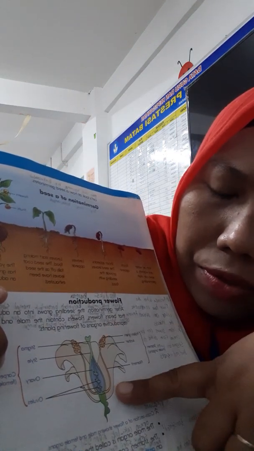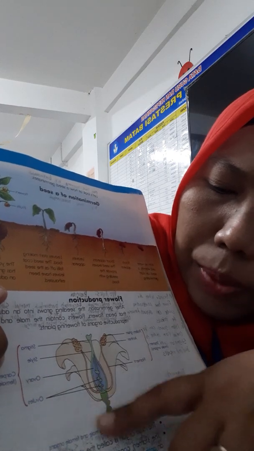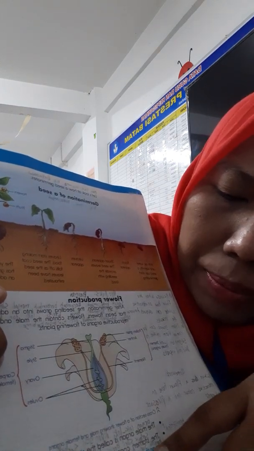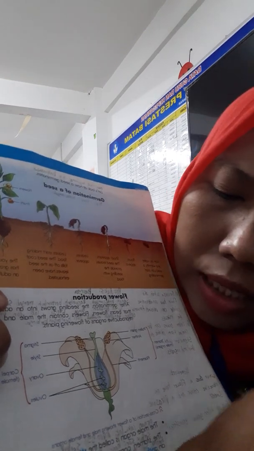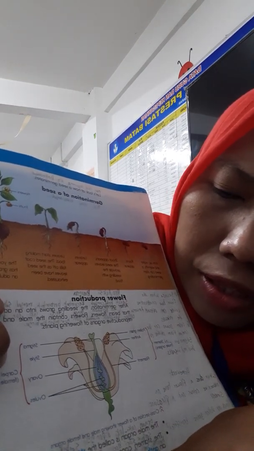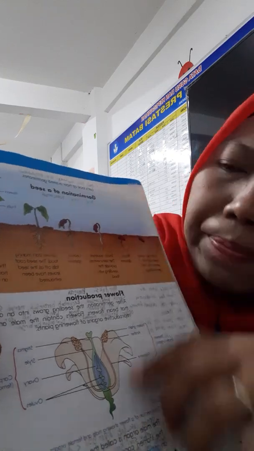These are the parts of each part of flowers. And then the female organ we call carpel. These are the parts: stigma, style, ovary, and ovule.